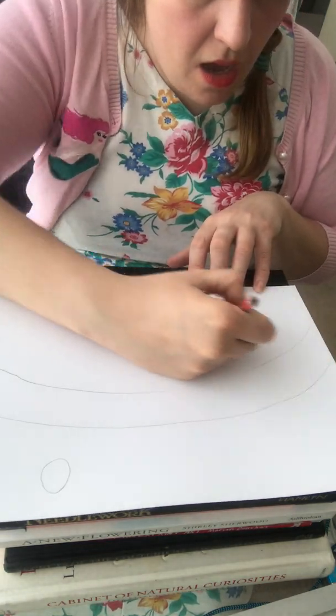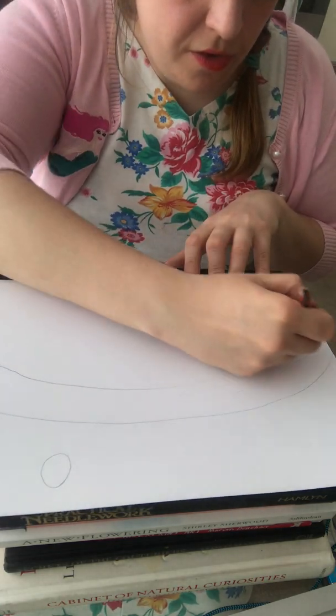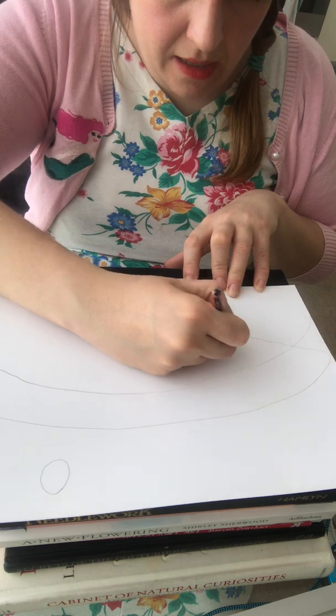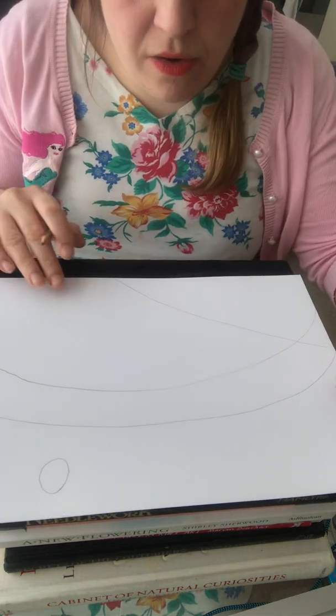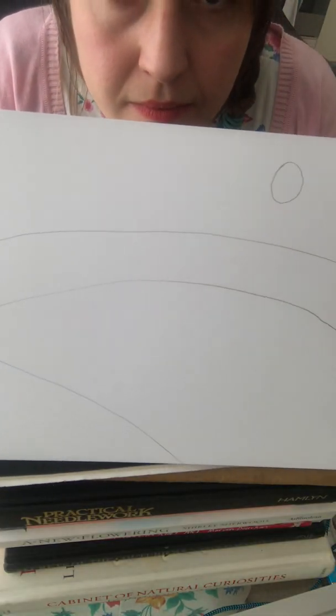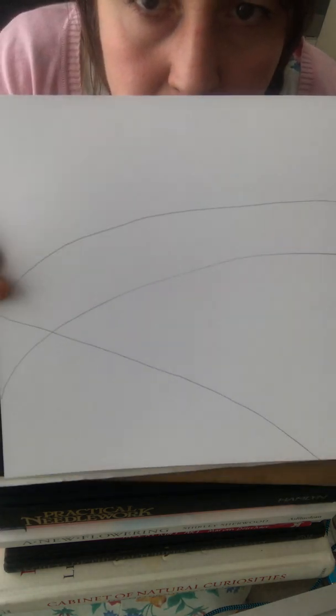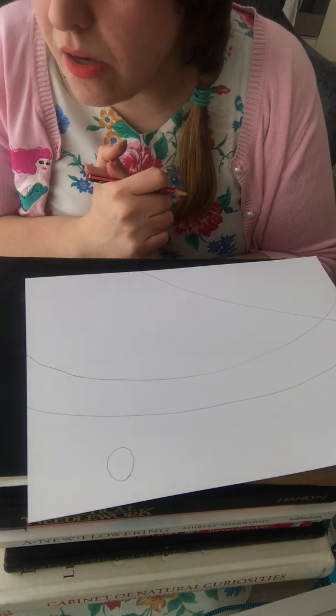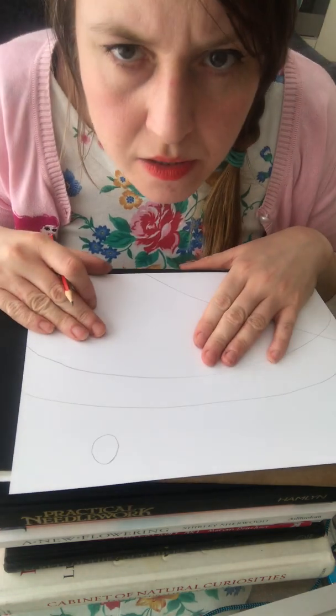So I'm just going to draw a line straight across, rest my arm down, start at the corner and do a line across like that. Okay, and I'm going to start to add on my person's body.